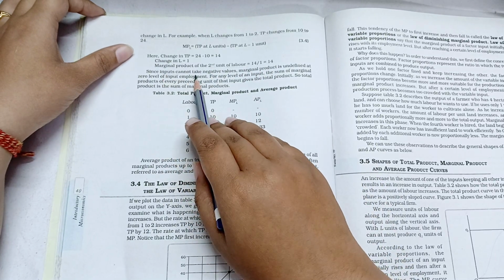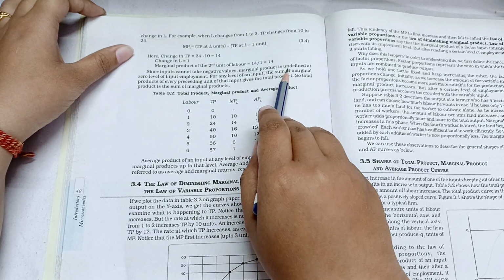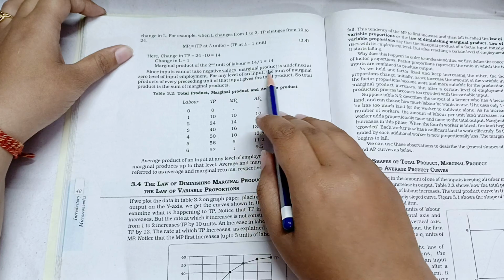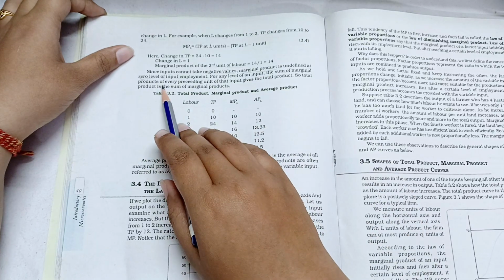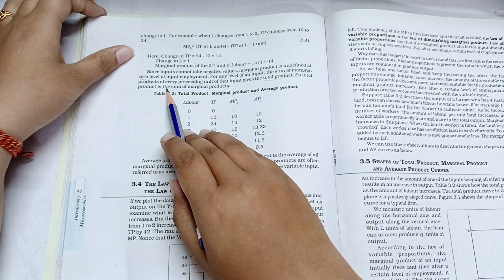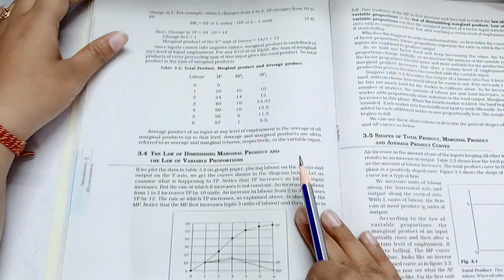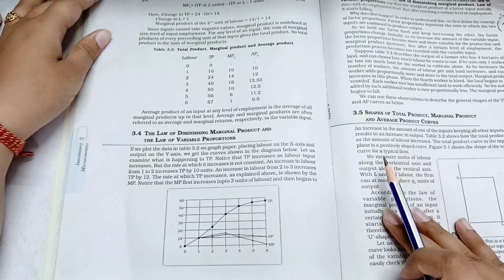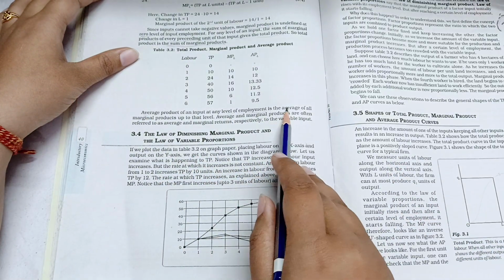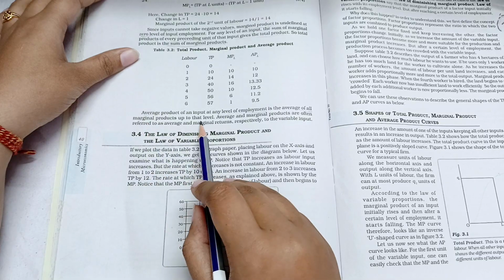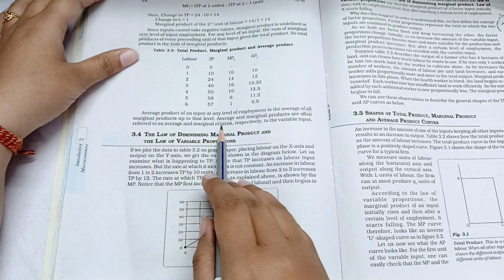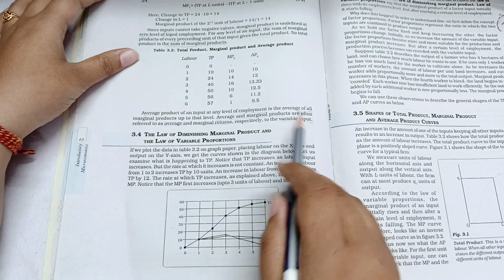Since inputs cannot take negative values, marginal product is undefined at 0 level of input employment. For any level of an input, the sum of marginal products of every preceding unit of that input gives the total product. So total product is the sum of marginal products. Average product of an input at any level of employment is the average of all marginal products up to that level. Average and marginal products are often referred to as average and marginal returns, respectively, to the variable input.